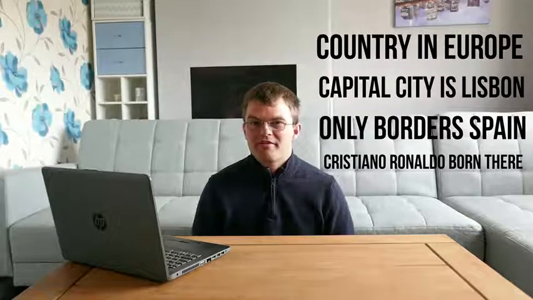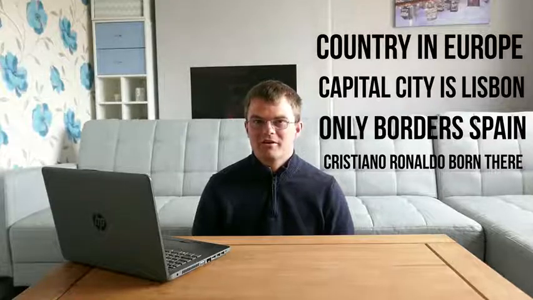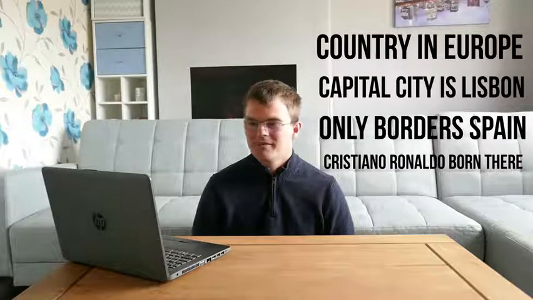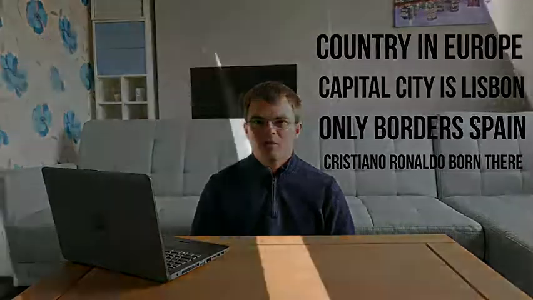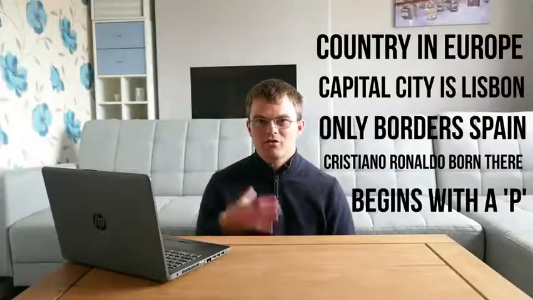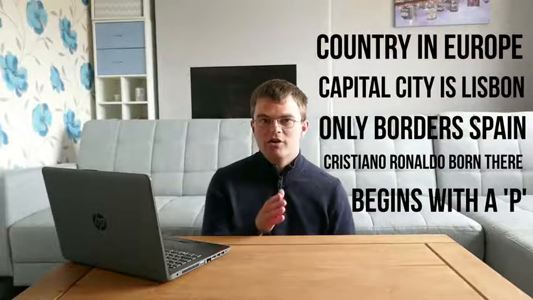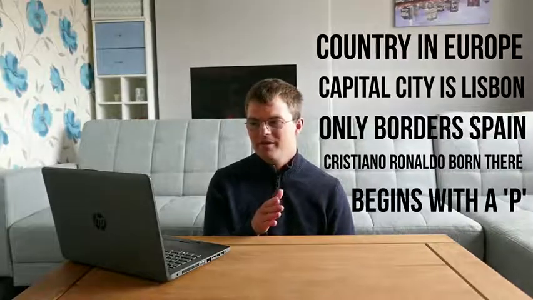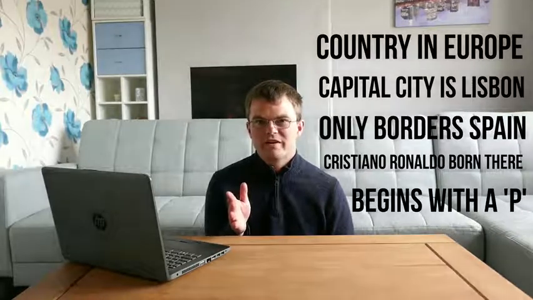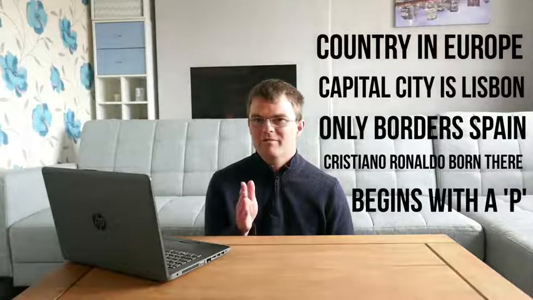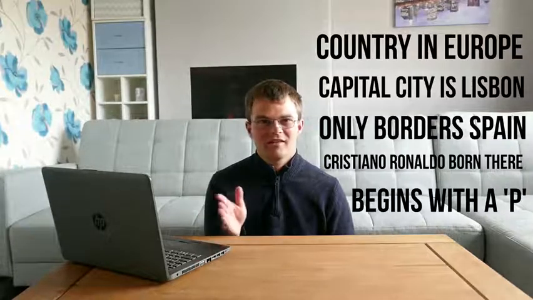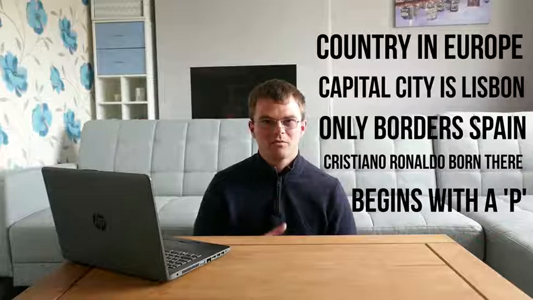And for anyone who decides to minimise the risk, here's our final clue. You get 1 point if you get it after this clue. It begins with a P. So it's a country in Europe. Capital city is Lisbon. The only country it borders is Spain. There's a famous footballer called Cristiano Ronaldo who comes from there. And it begins with a P. If you guess the correct answer now, you get your 1 point.